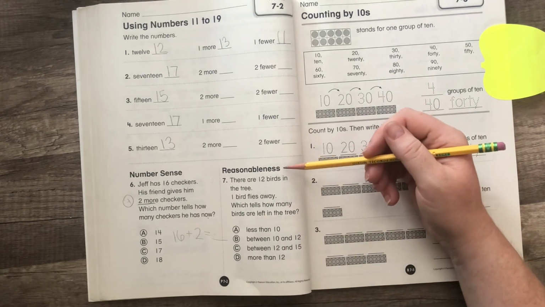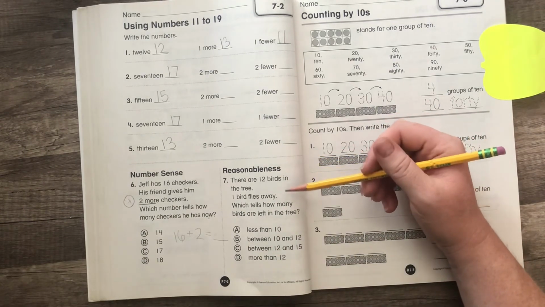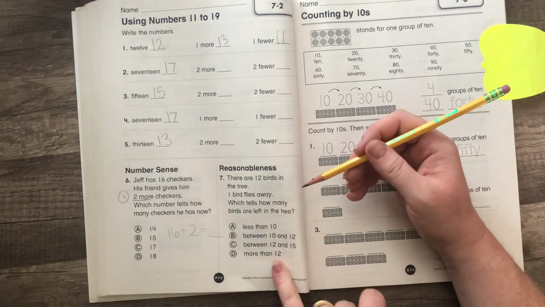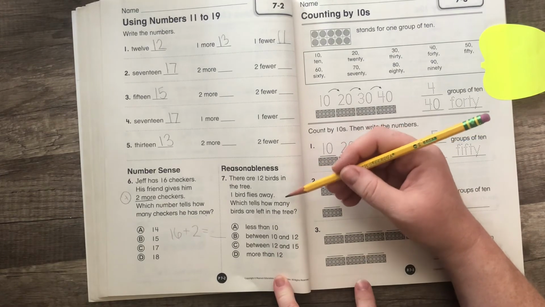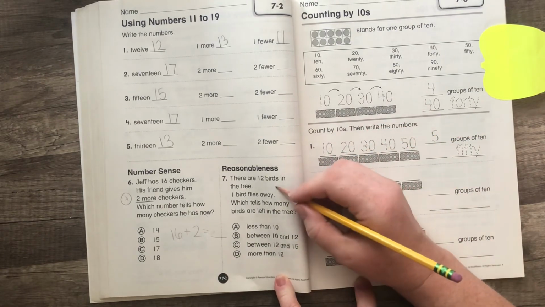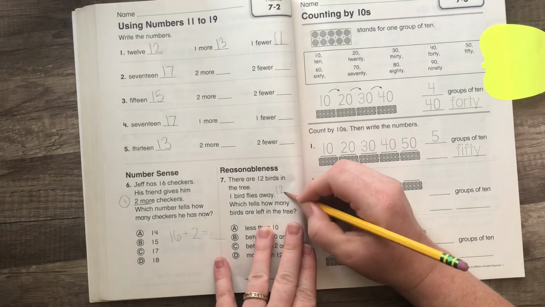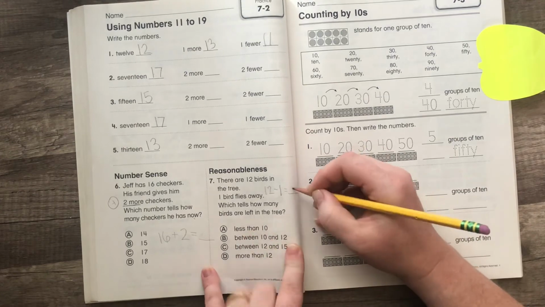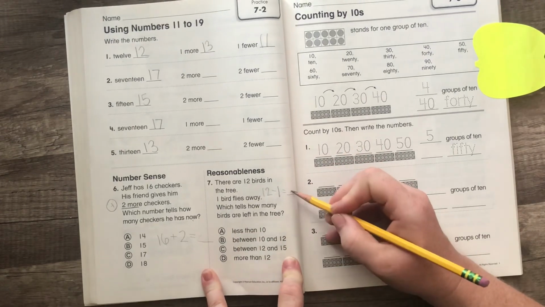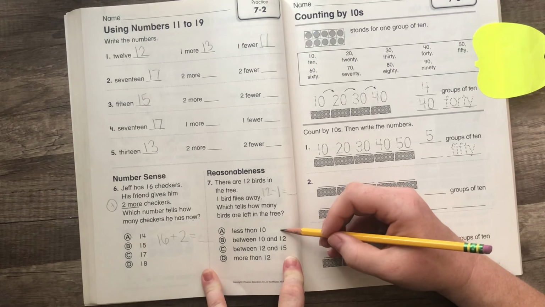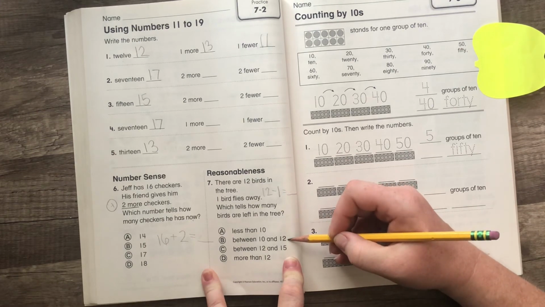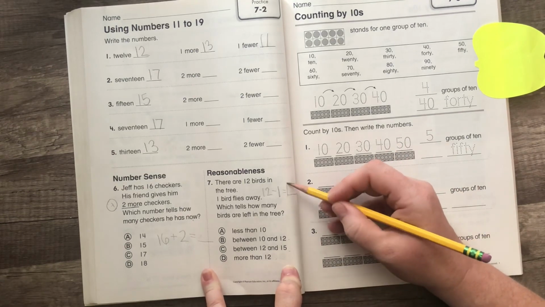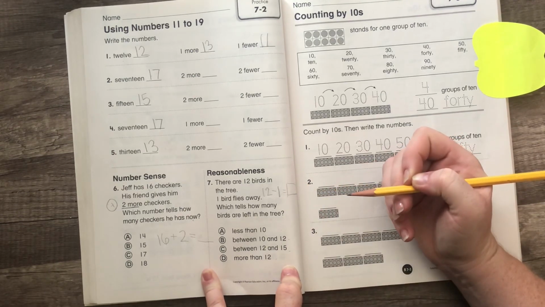Number 7, reasonableness. There are 12 birds in the tree. 1 bird flies away. Which tells how many birds are left in the tree? So think about, there's 12 and then 1 flies away. So this would be a subtraction problem. 12 minus 1 equals whatever that answer is. Which of these is it here? Figure that answer out first, and then tell me, is it less than 12? Is it between 10 and 12? Is it between 12 and 15? Or is it more than 12? What is this answer? Tell me about that answer, okay?